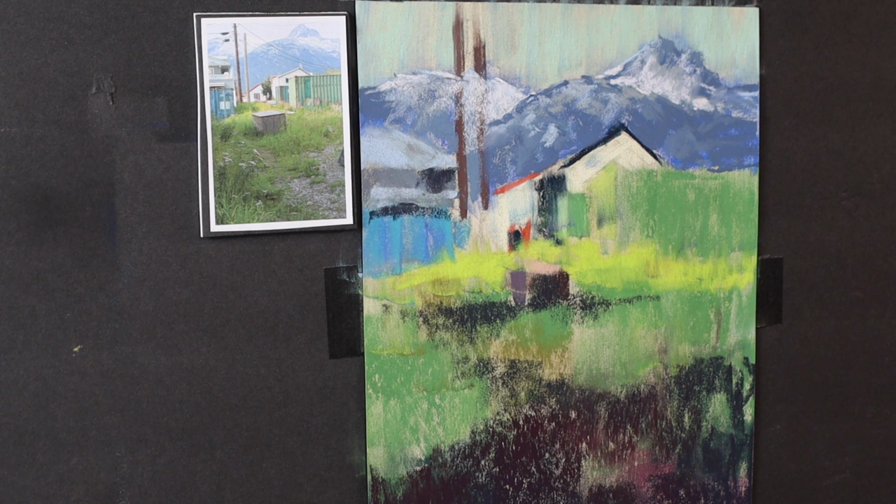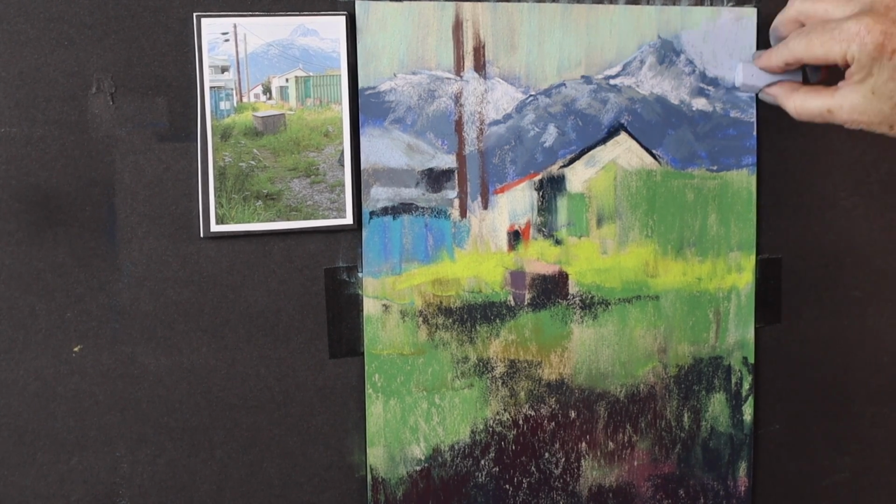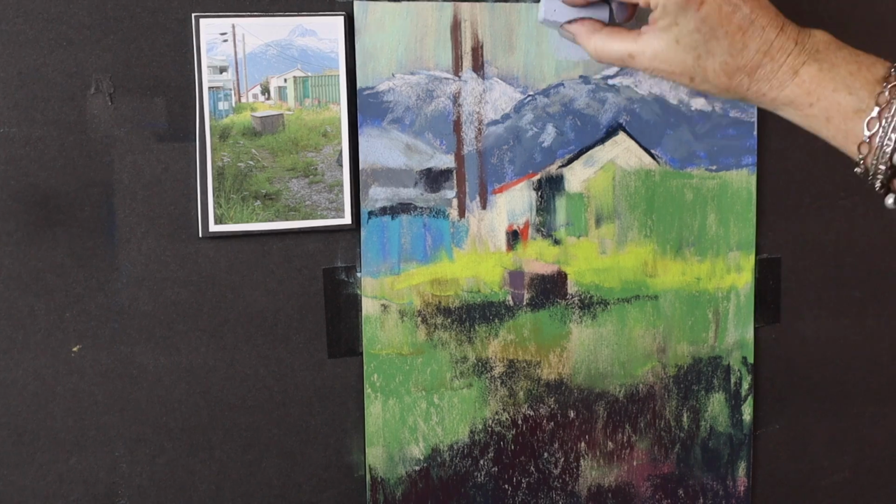The sky, it was a blue sky, but it was kind of overcast, kind of the sun's peeking out here and there. So I'm not going to use the brightest pure blue. I'm going to use kind of a dull but light gray blue.